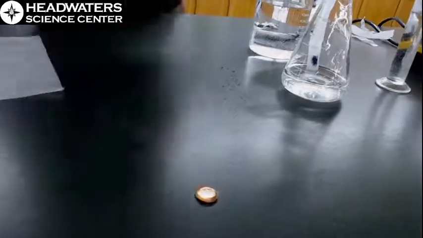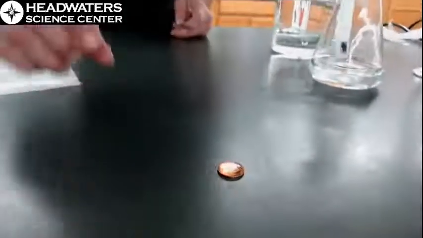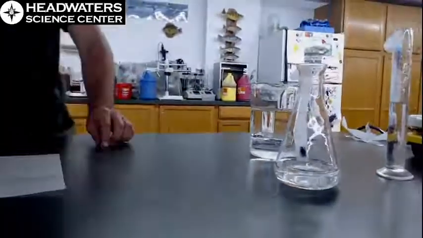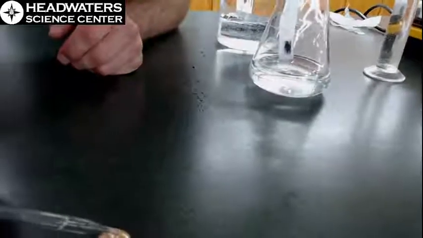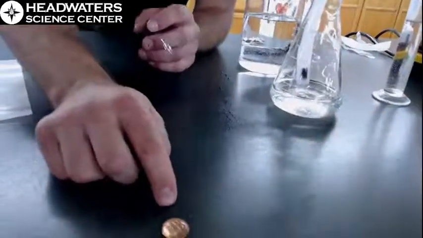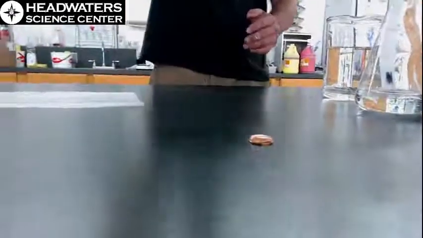So can you see that on the camera? Yeah, maybe if you get a little bit of a side view, maybe you'll be able to see. But if you do this at home, you'll be able to see that you can fit quite a bit of water on top of this penny. More than the surface area seems like it should allow, right?